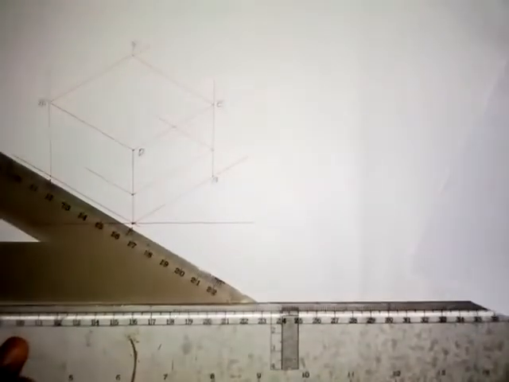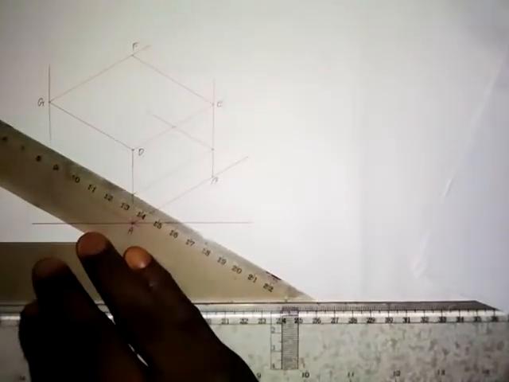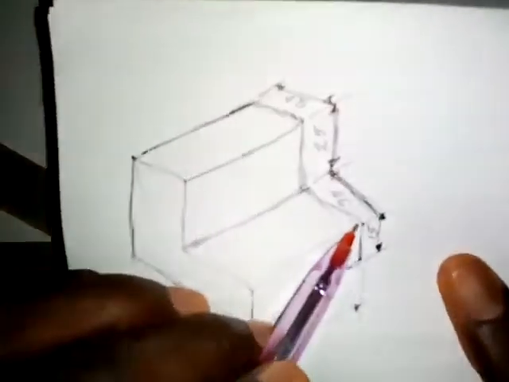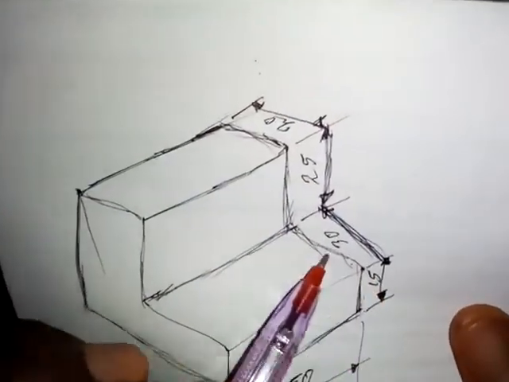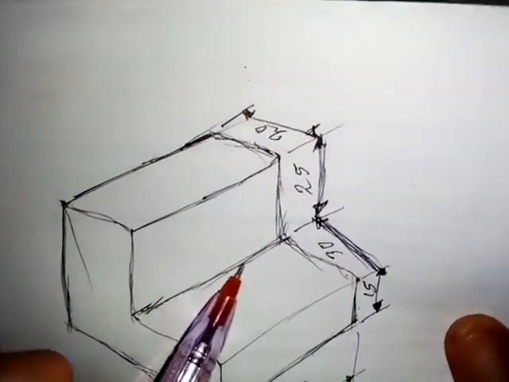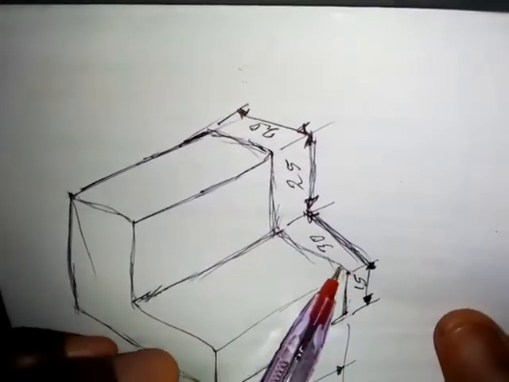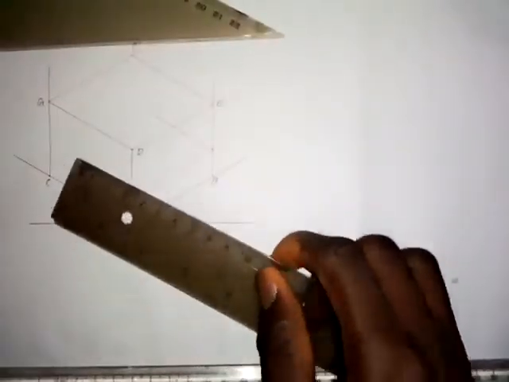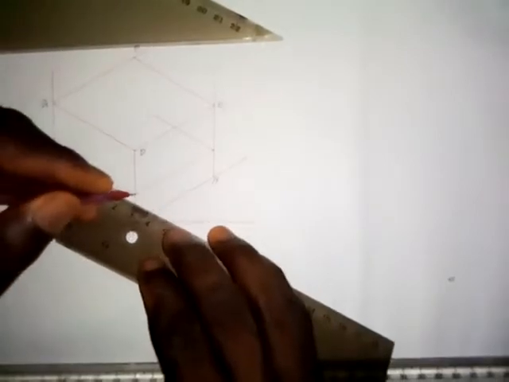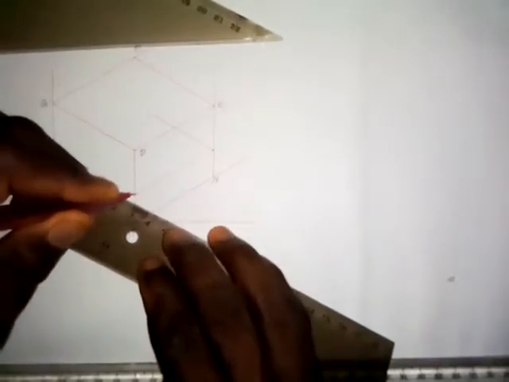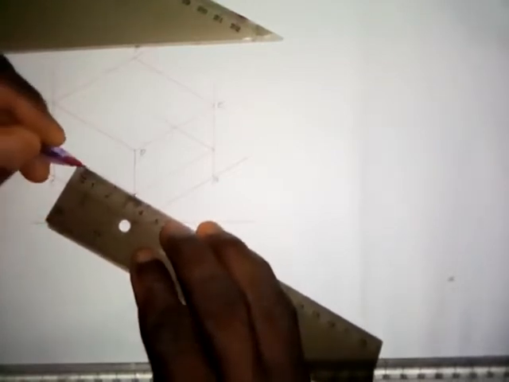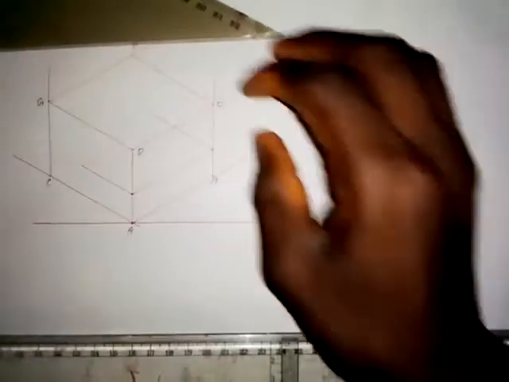Alright, so let me extend this a bit. Okay, so if you look at the distance from here to here, this is 30. The distance of this line from this point is 30 millimeters. So you take your ruler and take a measurement of 30 millimeters backward from this point here. So this is 30 millimeters here.